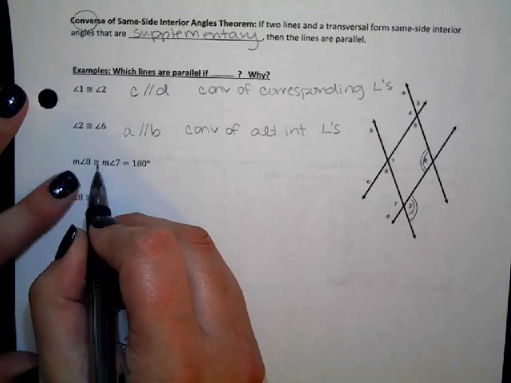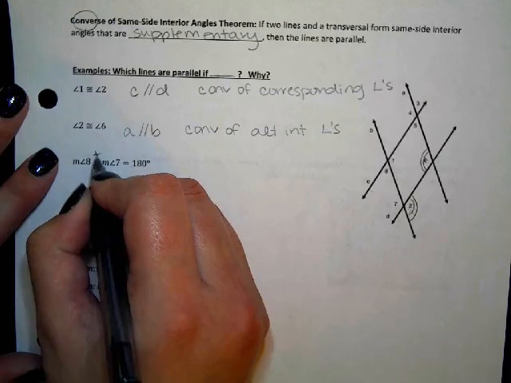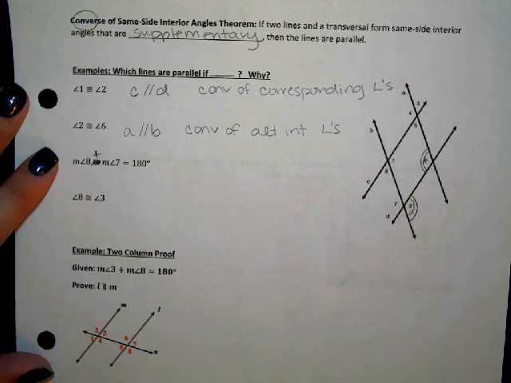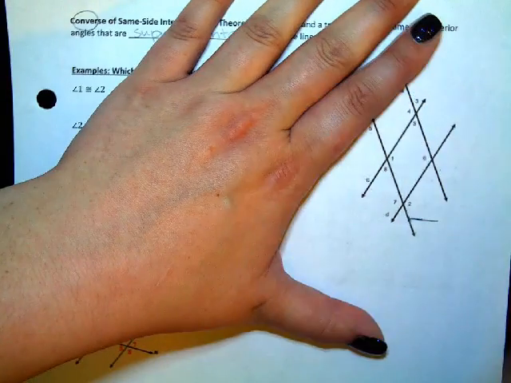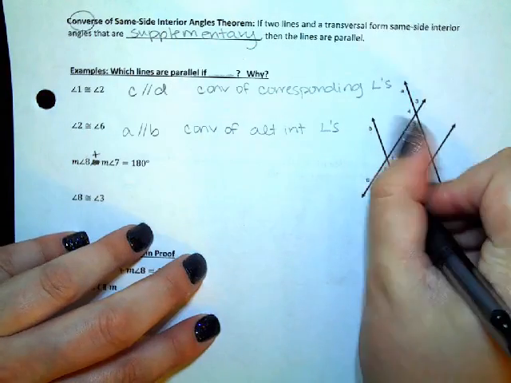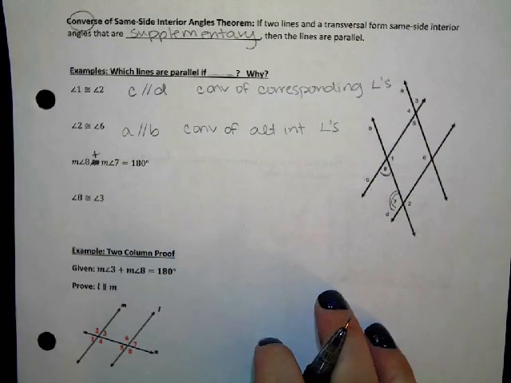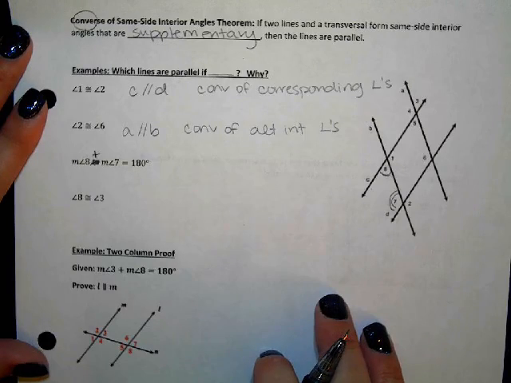This is a wonderful typo on my part. This should say plus. I love when I catch my typos as I'm going through the notes with you guys. Measure of angle 8 plus measure of angle 7. I'm going to go ahead and erase this. Measure of angle 8 plus measure of angle 7. So this angle and this angle are two different sizes, and when you add them together, you get 180 degrees. That means they're supplementary.